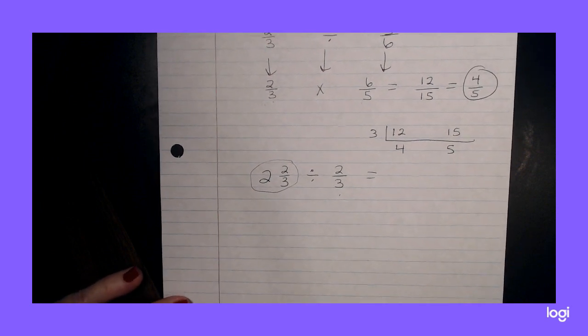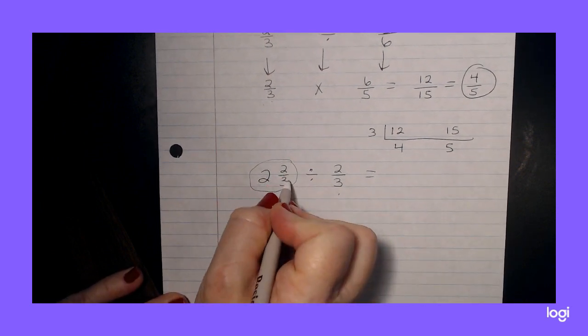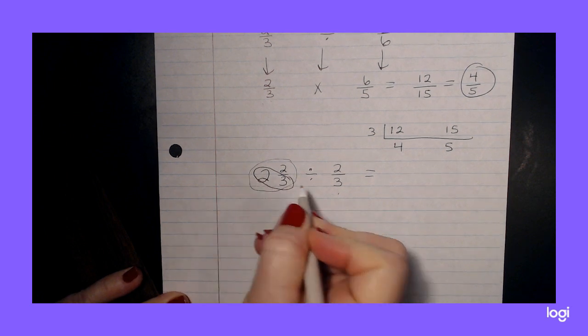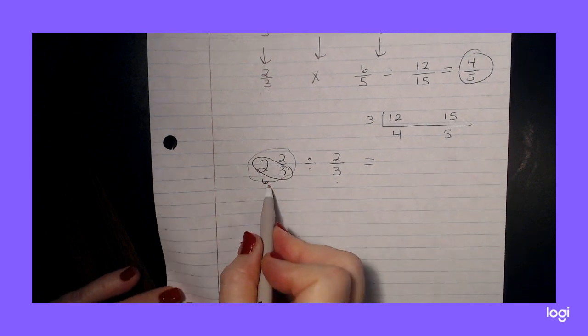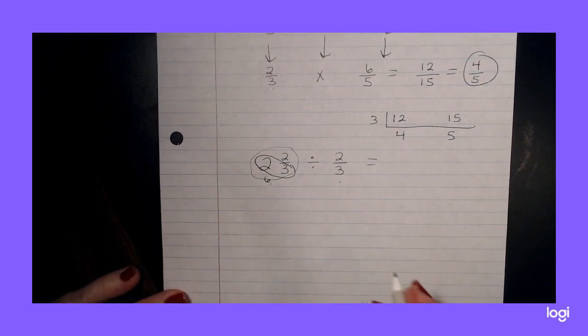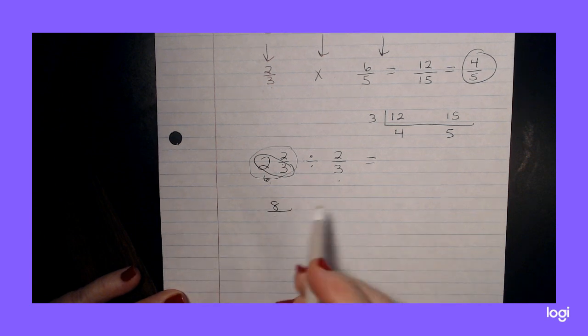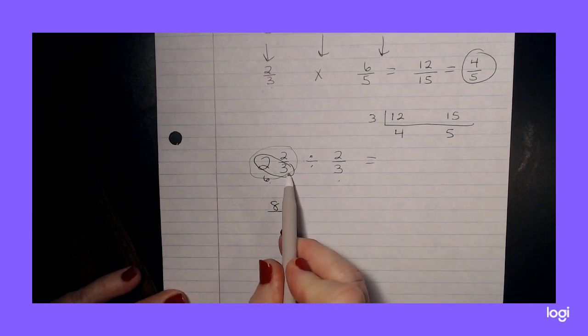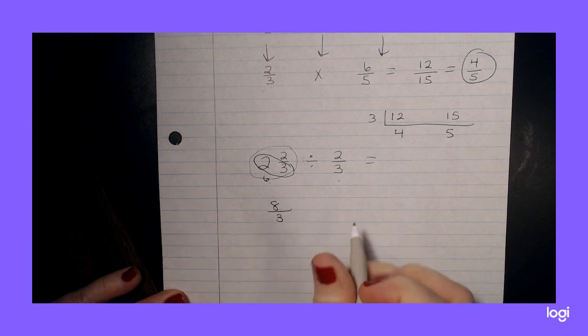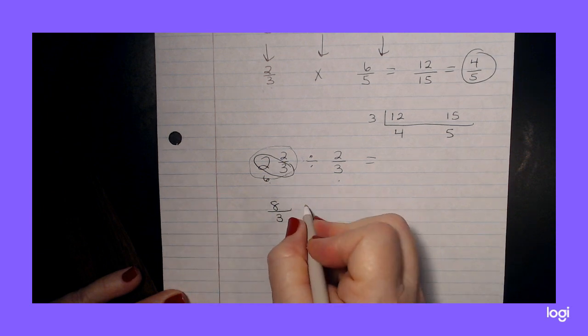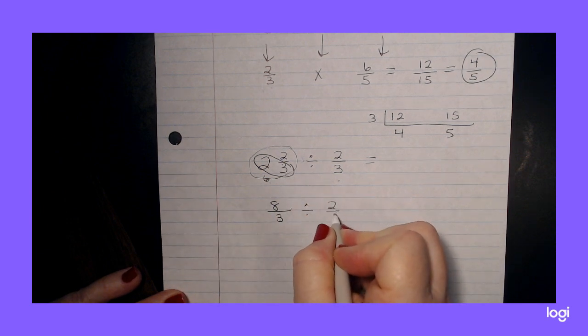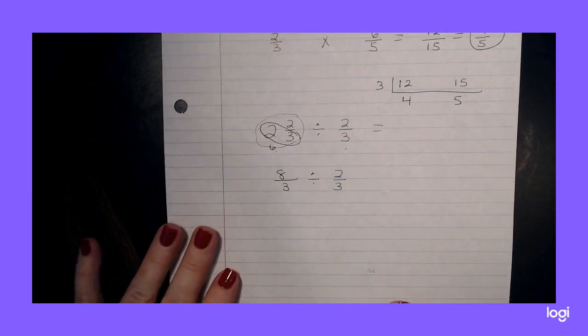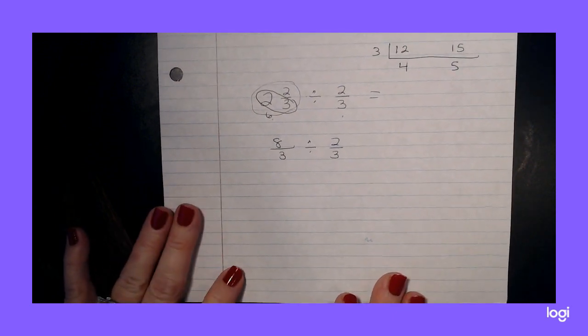Well, we did that a couple weeks ago in math class. If you remember, we kind of circled this to help us remember. We multiply 2 times 3, which is 6. We take 6 plus 2, which equals 8. I'm going to keep the same denominator, so that's a 3. So I have this new division problem. I'd like for you to write the new division problem so now we can do our keep, change, flip.